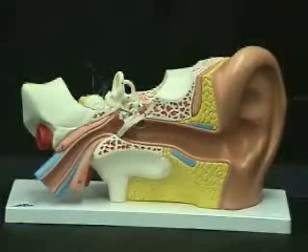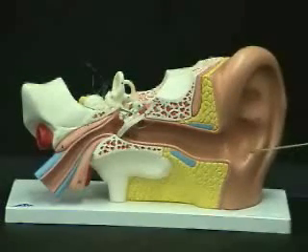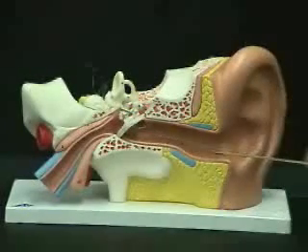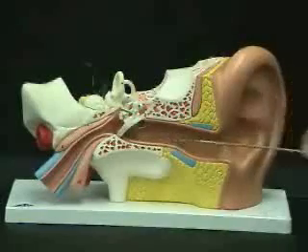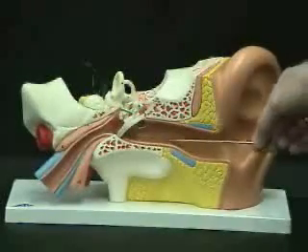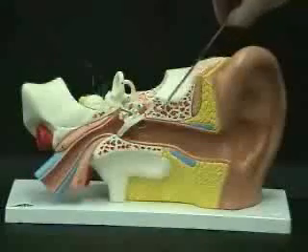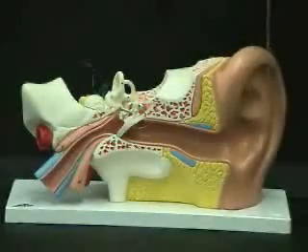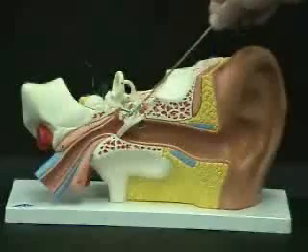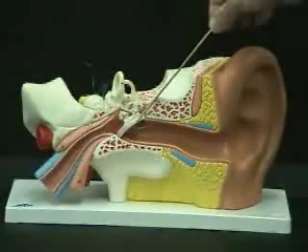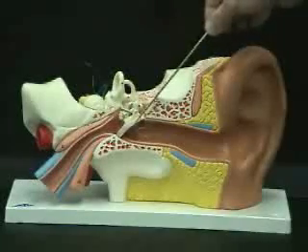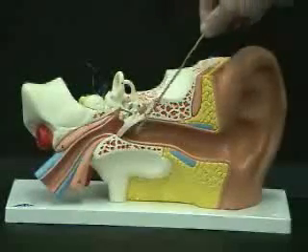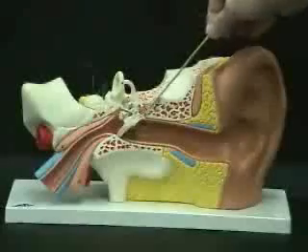We have the helix, and on this model you can see the helix, a little bit of the tragus, you can't really see the ear lobule, and you can see the external auditory canal. Notice the canal goes through soft tissues and then through the external auditory meatus of the temporal bone. The external ear starts at the auricle and goes up to this structure here, which is our tympanic membrane. The tympanic membrane is the wall between the outer ear and the middle ear.